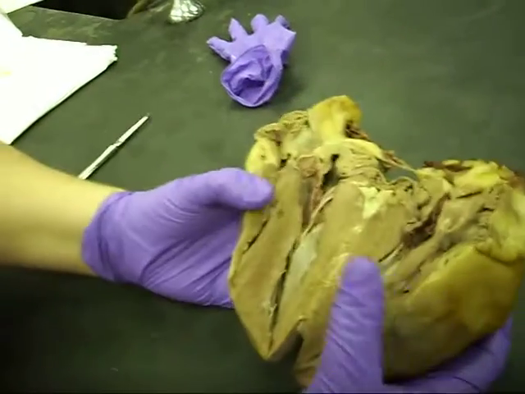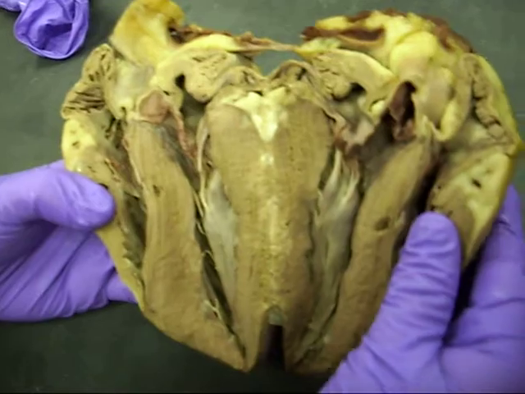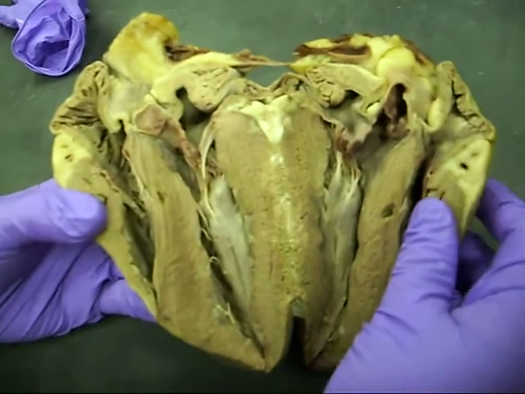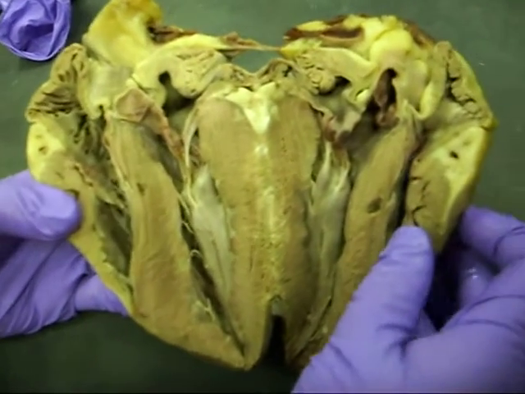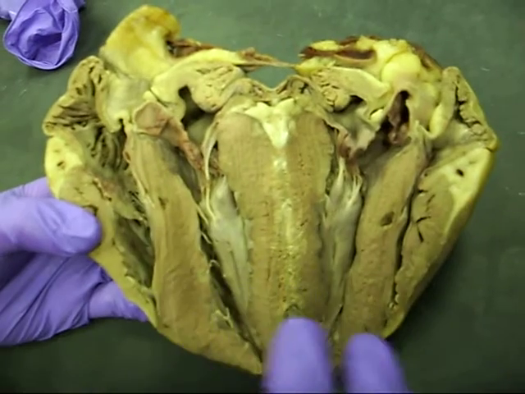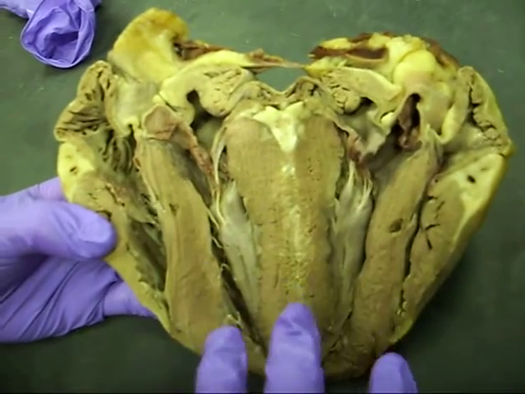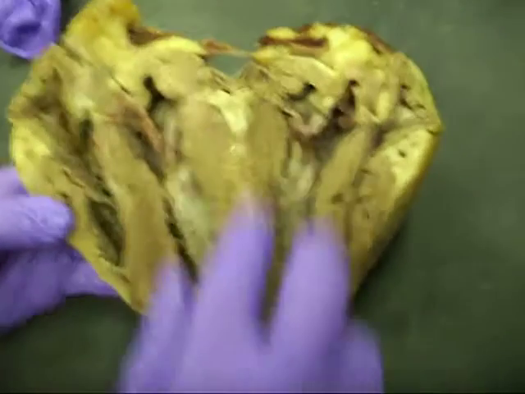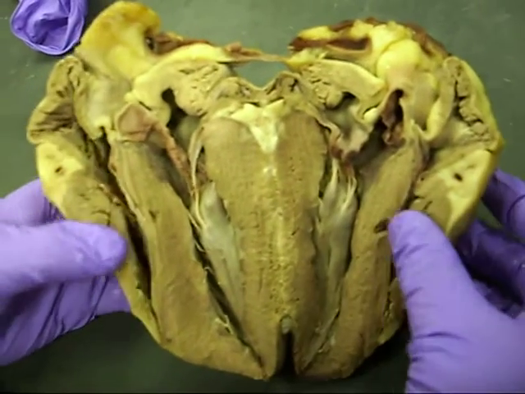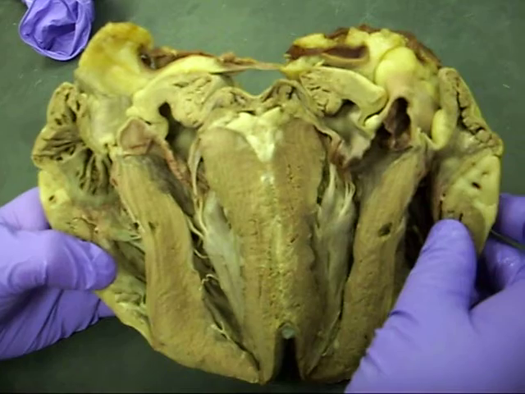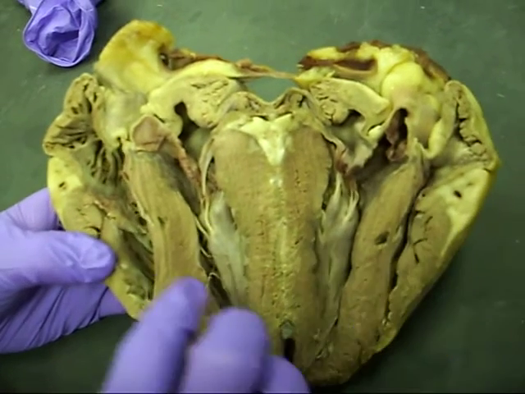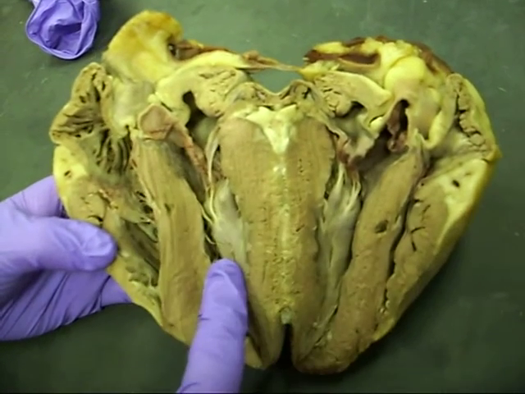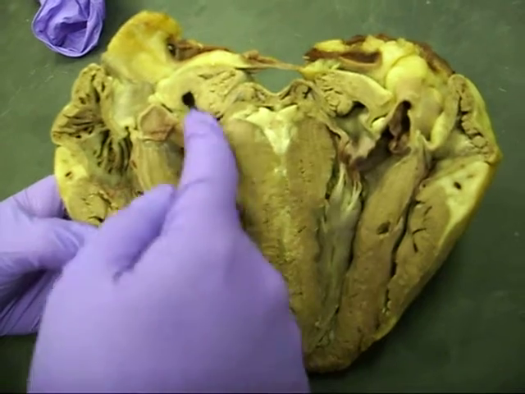When you see the inside of the heart, first thing you want to identify is the left ventricle. You want to look for the largest heart wall in here, and that's this side and this side. Remember, these go together like this. So this side and this side is the left ventricle. That means this over here is the right ventricle. That means any valves going into there have to be AV valves.